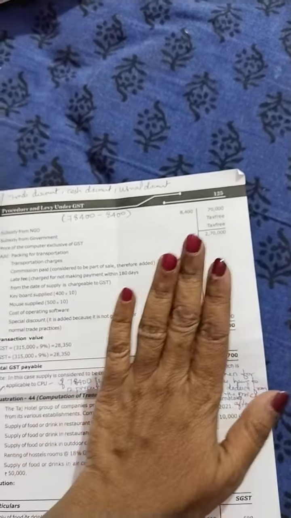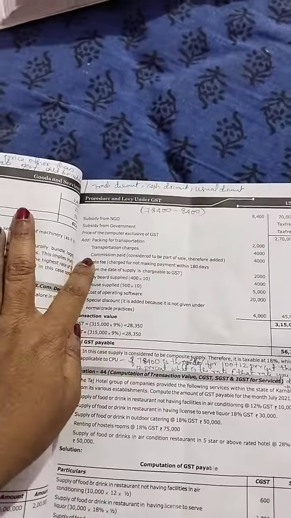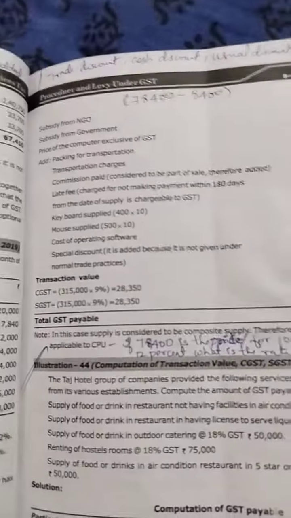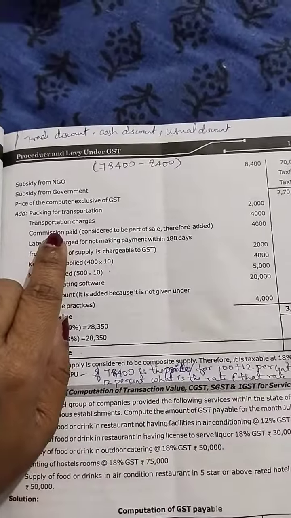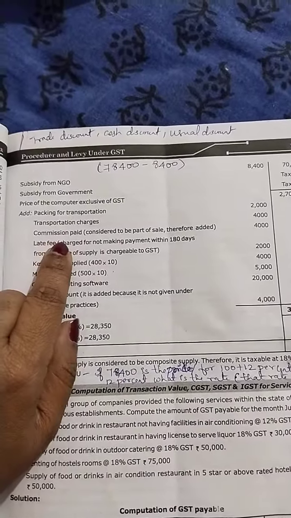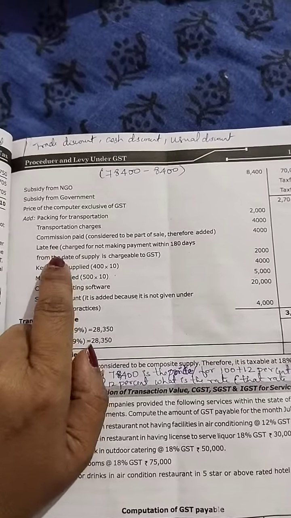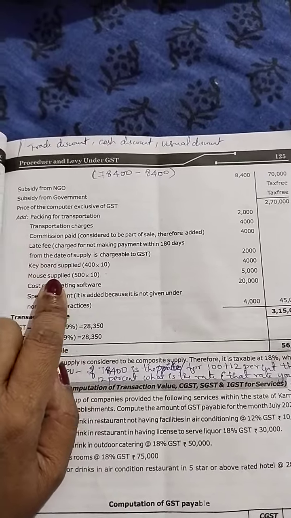To this amount we now have to add all the requirements mentioned in your question. What are they? The packing price is 2,000, and that has to be added. The transportation charges are 4,000, which has to be added. The commission paid is 4,000, which has to be added. The late fee charges are 2,000, which has to be added.